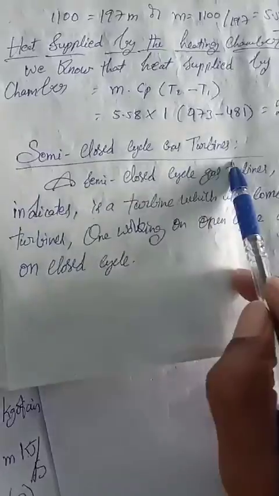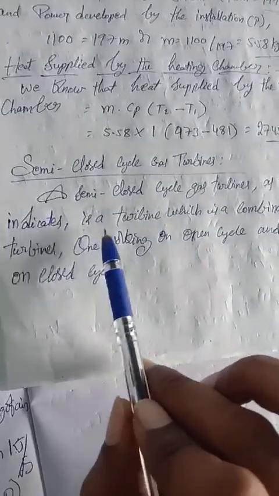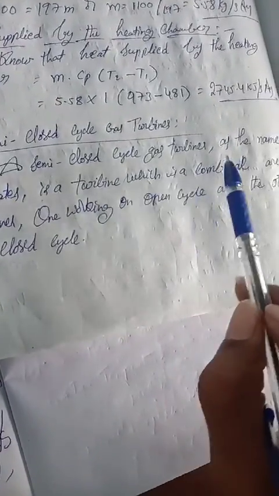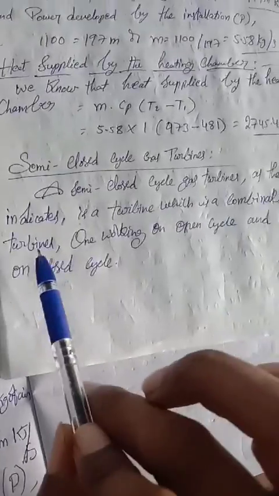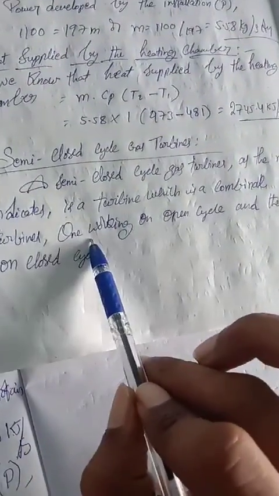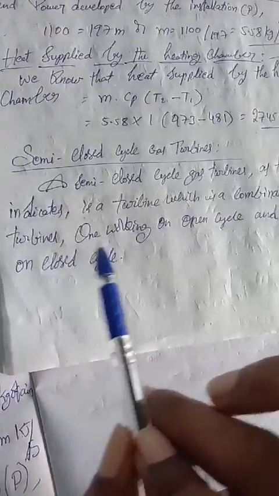Now we are going to see the semi-closed cycle gas turbine. A semi-closed cycle gas turbine, as the name indicates, is a combination of turbines, one working on open cycle and the other on closed cycle.